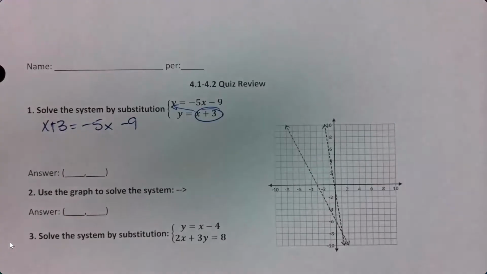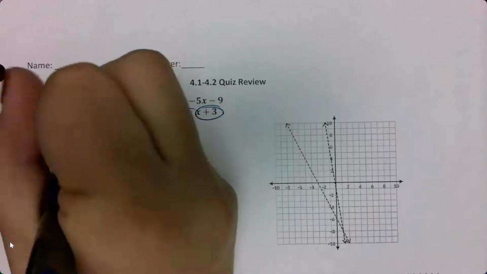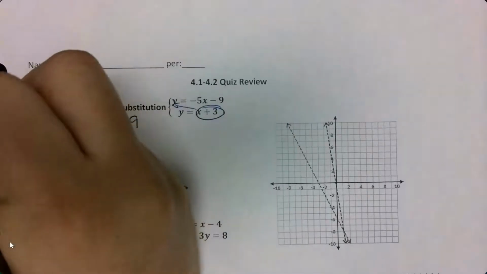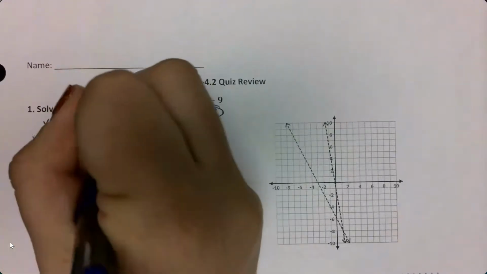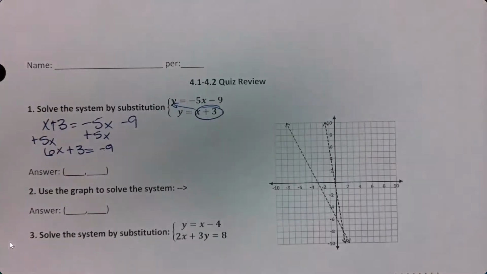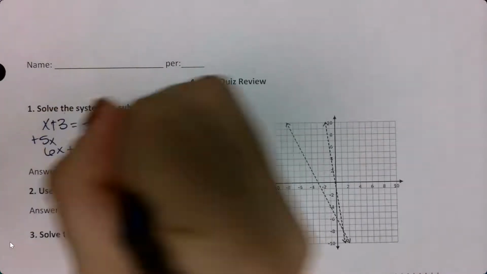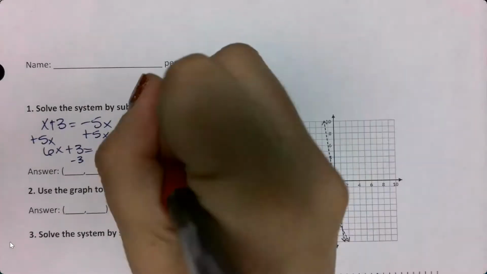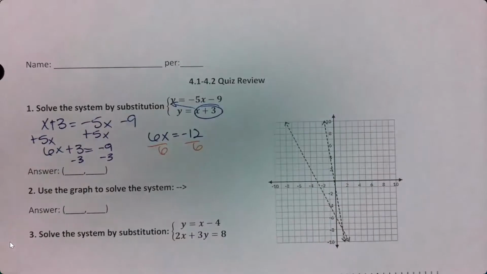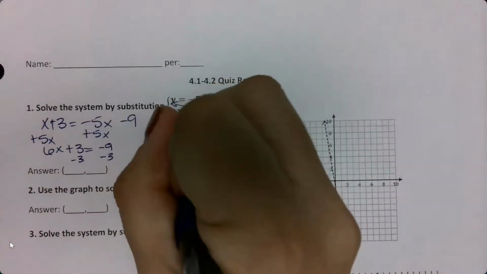Then I want to get x all alone. I am going to first add 5x to both sides to get my variable on the same side. I get 6x plus 3 equals negative 9. I want to subtract 3 on both sides. This gets me 6x equals negative 12. I want to go ahead and divide both sides by 6. This gets me x equals negative 2.